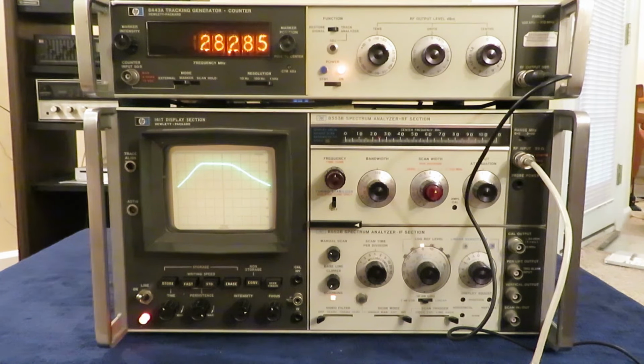You can use this to turn a spectrum analyzer into something akin to a network analyzer and get some of that functionality. So this can be really useful, and also can be especially useful for things like the higher frequency 8444 tracking generator, which goes up to 1.25 gigahertz, as I mentioned.